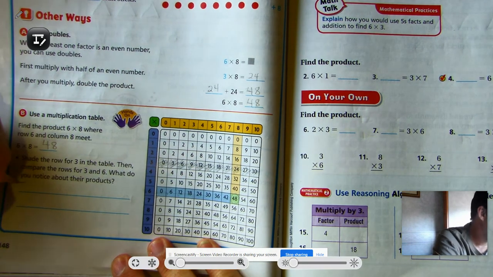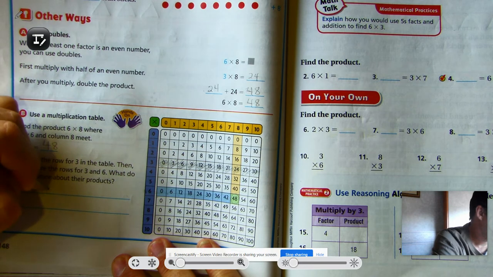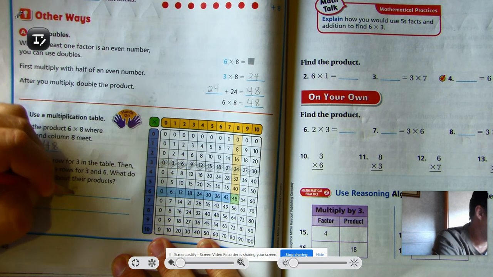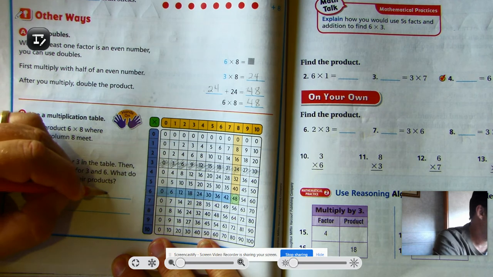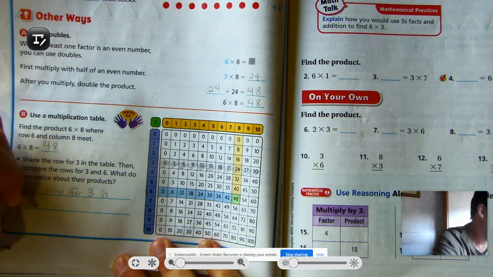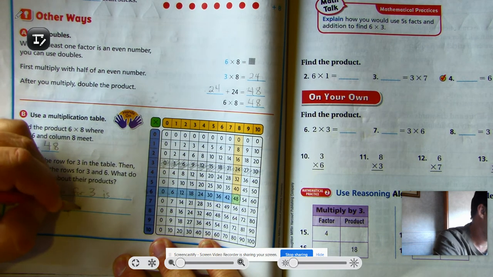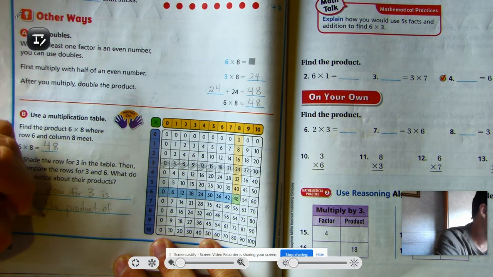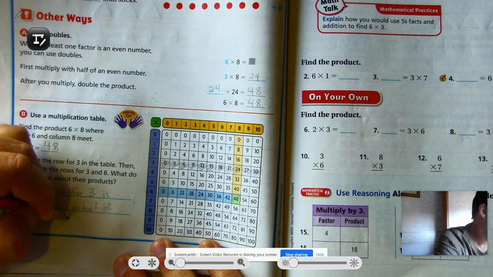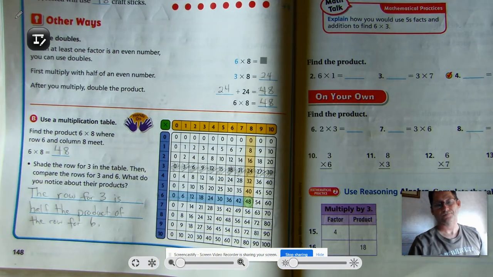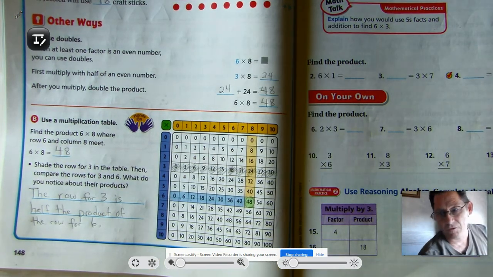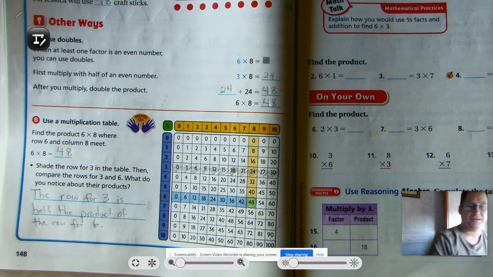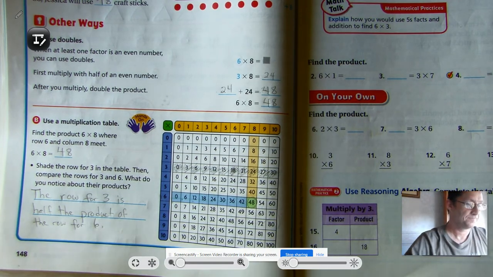So the row for 3 is half the product of the row for 6. You can also say the row for 6 is twice as much as the row for 3.